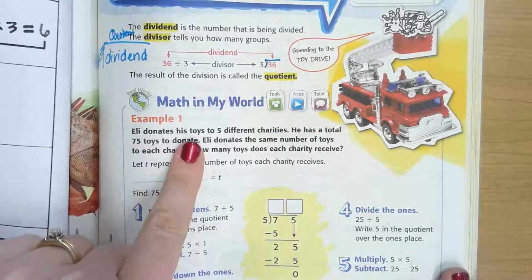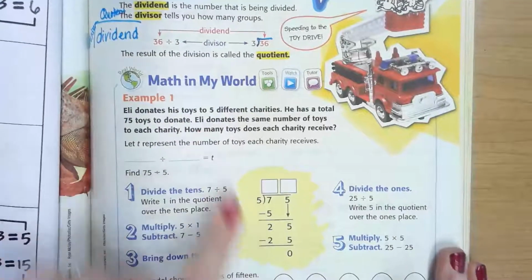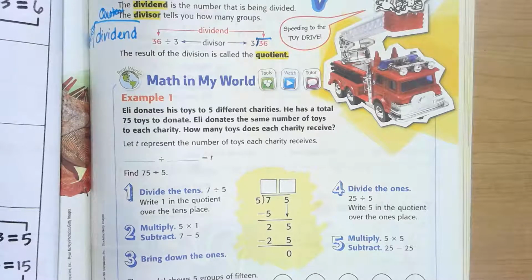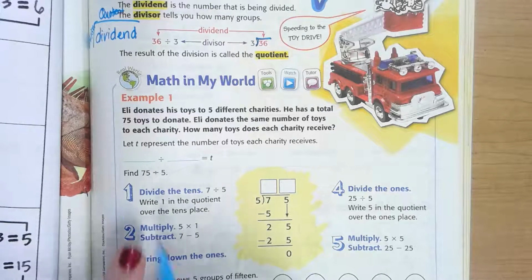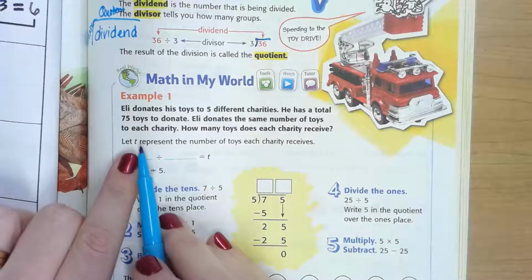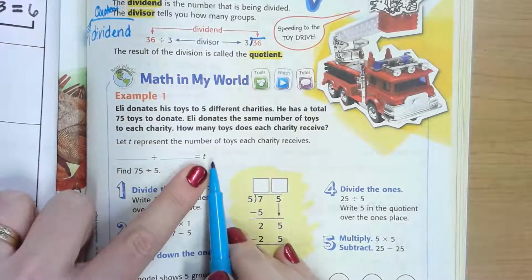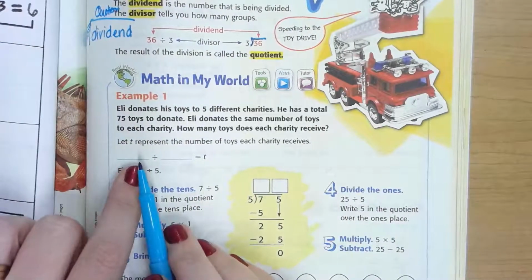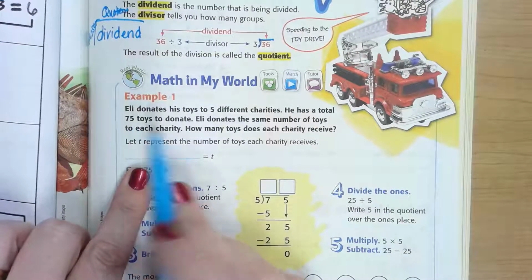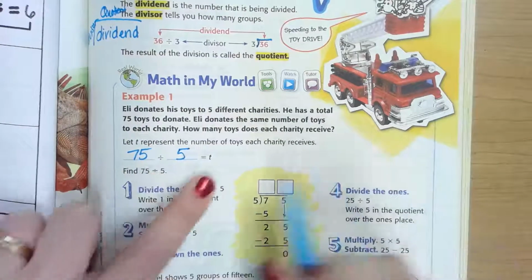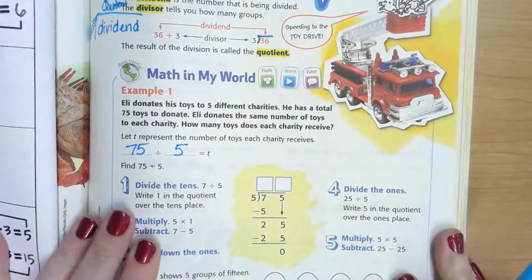It says Eli donates his toys to 5 different charities. He has a total of 75 toys to donate. Eli donates the same number of toys to each charity. So how many toys does each charity receive? It says let T, that's our missing number, our unknown, represent the number of toys each charity receives. So T is our missing amount. We are going to divide our total, our big number, the dividend, 75, divided by 5, to find out how many toys each charity will receive.